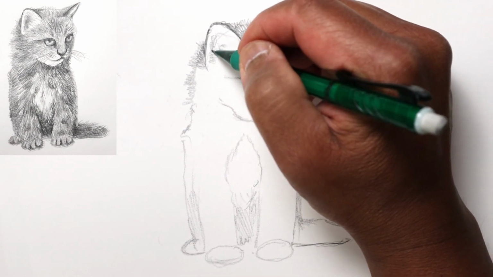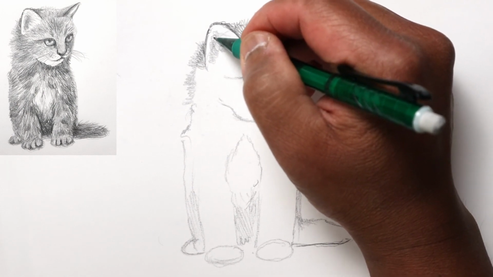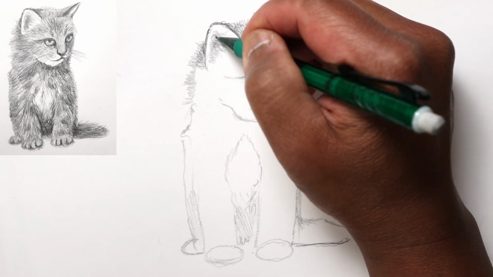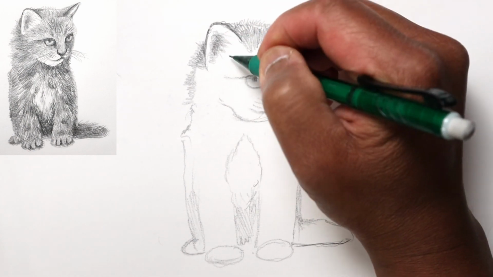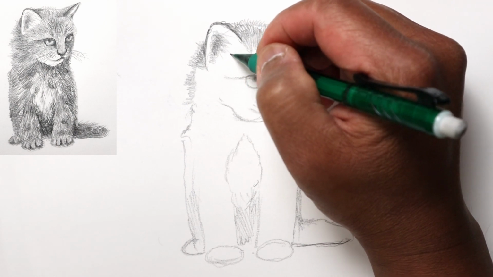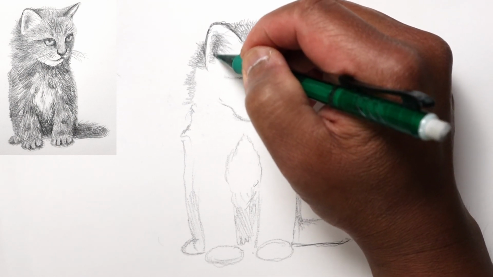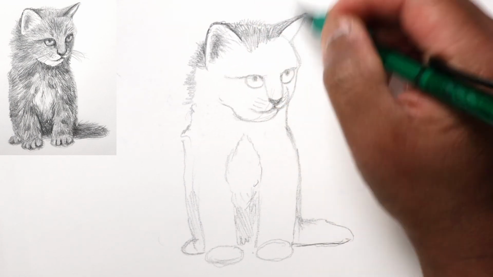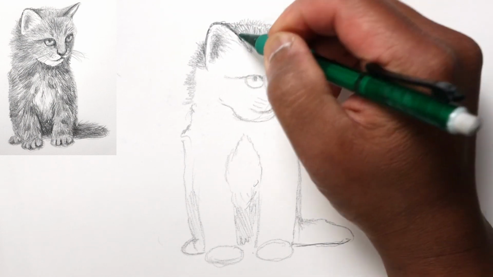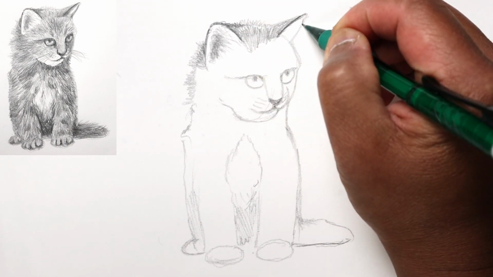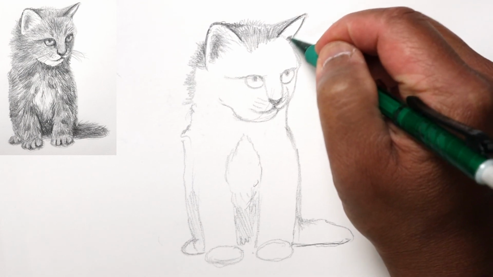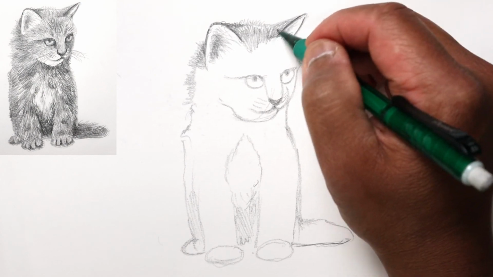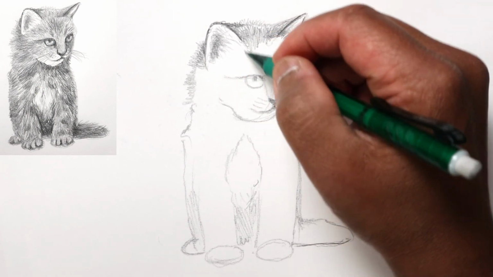So, but there'll be some dark tones inside the ear, of course. And I'm darkening this section here because that's the inside of his ear, but there'll be some light hair coming off the front, and that's why I'm leaving this part a little bit lighter. Okay? And you can see how I'm darkening some of the outline already for the ear. And draw some hair right in here. Just a little bit of shading inside of the ear.